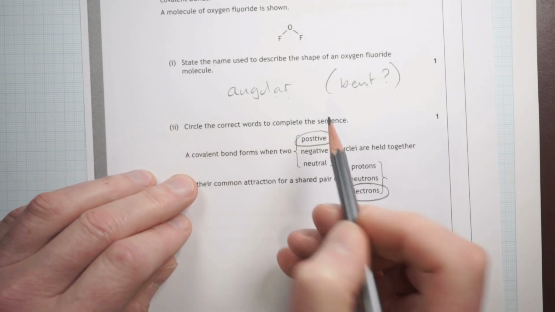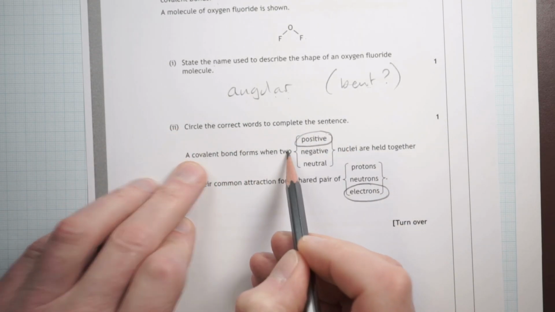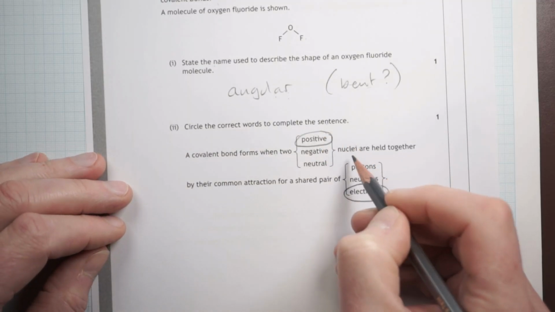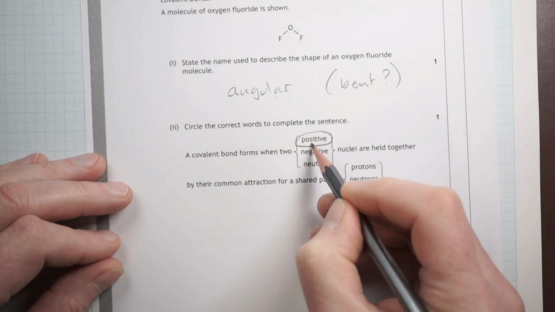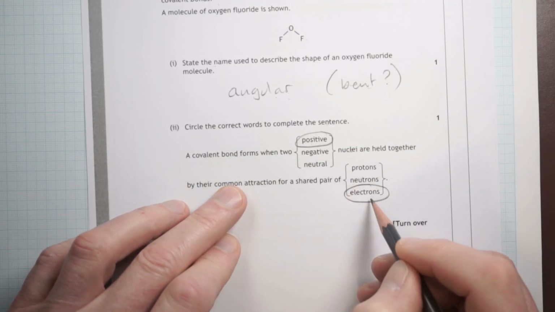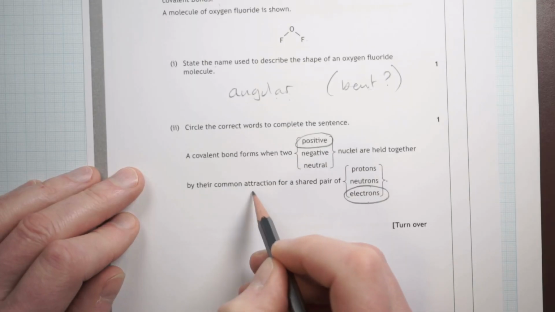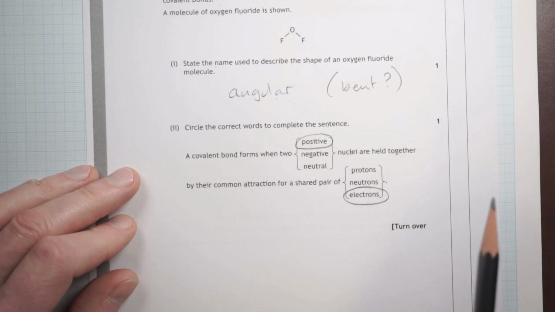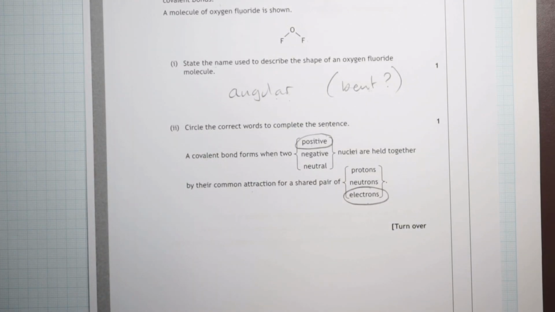Circle the correct words to complete the sentence. A covalent bond forms when 2 nuclei. All right, well, nuclei have to be positive because there's only protons in there and no electrons. So positive nuclei held together by their common attraction for a shared pair of electrons. And this is basically a definition of covalent bonding. If you want to learn that as your definition of covalent bonding, you'll not go too far wrong with that definition if you're asked to produce it.